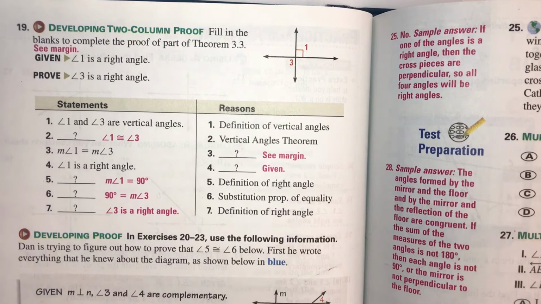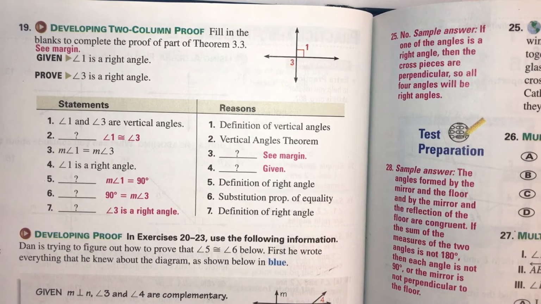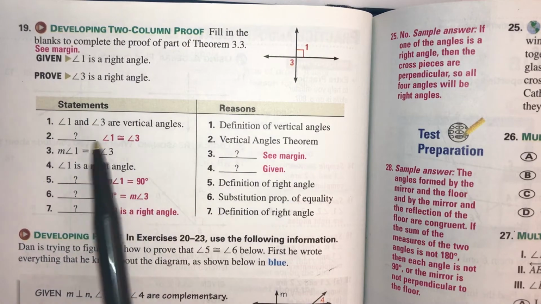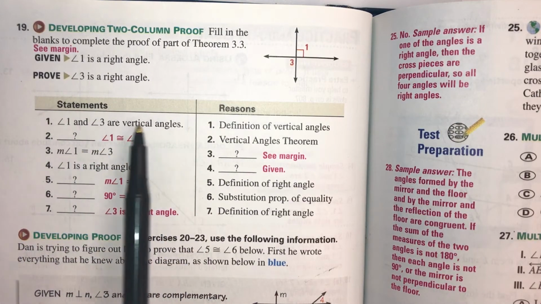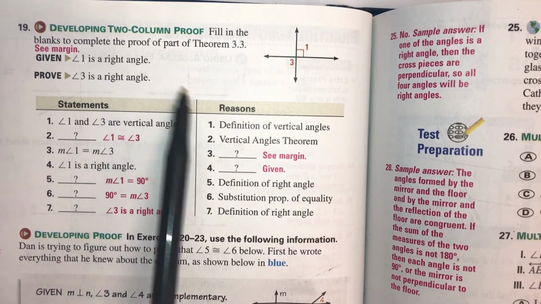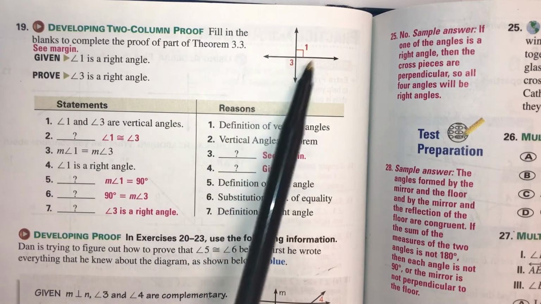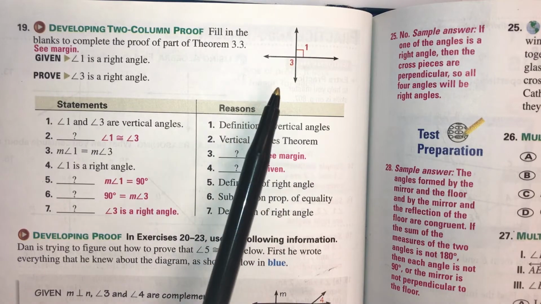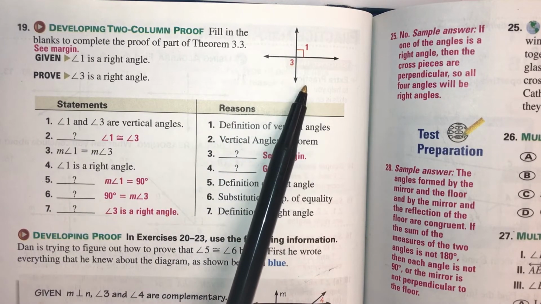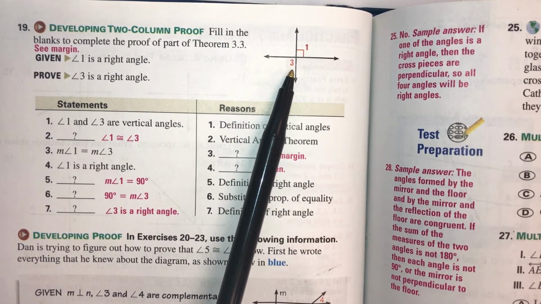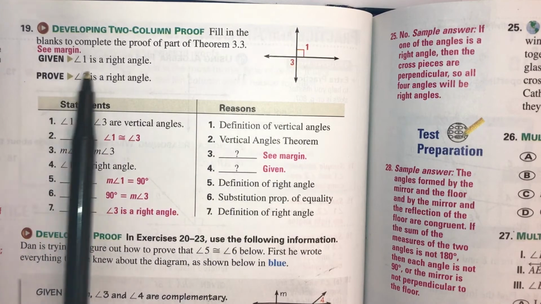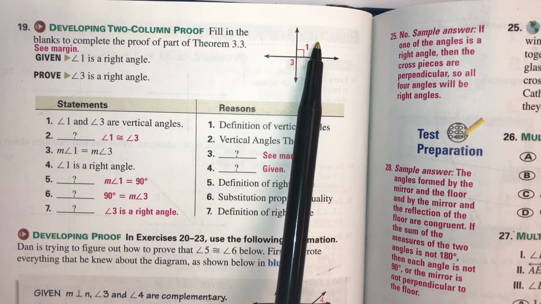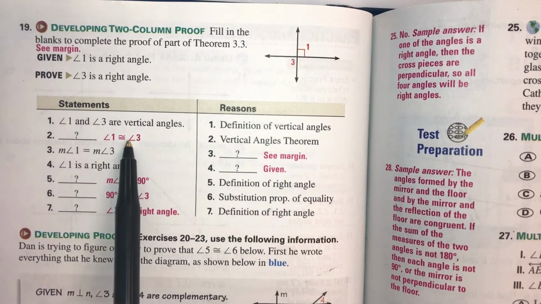So what we're given is angle 1 is a right angle, what we're asked to prove is angle 3 is a right angle. Here we go. 1 and 3 are vertical angles. That's the definition of vertical angles. Notice that's not given, right? You might say given by the diagram. That's okay. But you don't want to just say given, because really what you are given explicitly is that angle 1 is right. Okay, so angle 1 is congruent to angle 3.